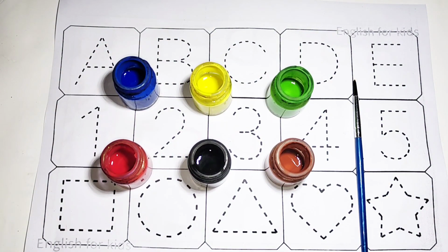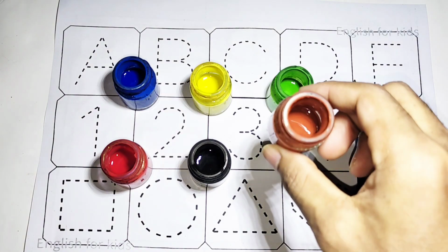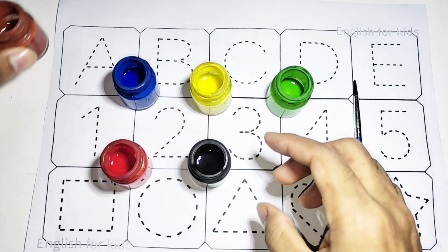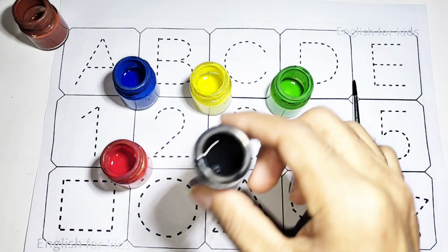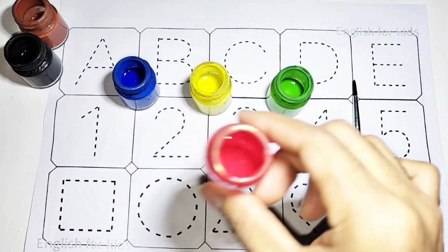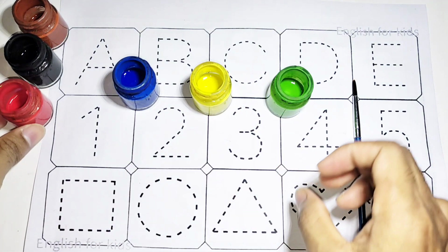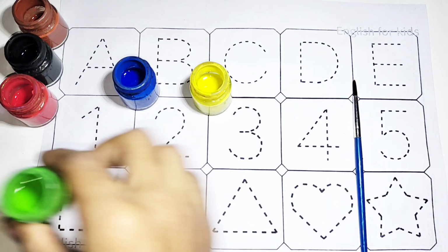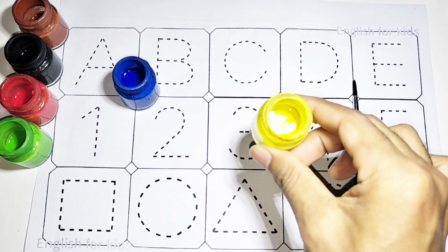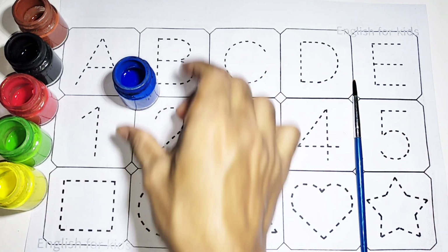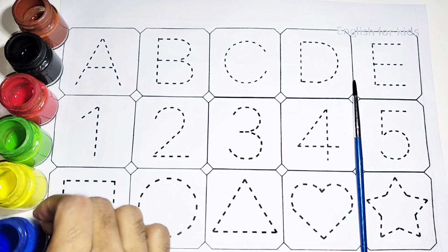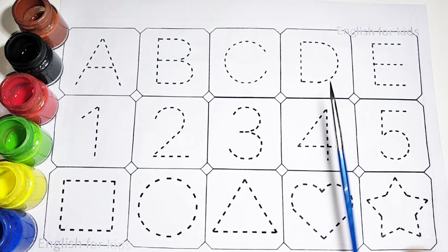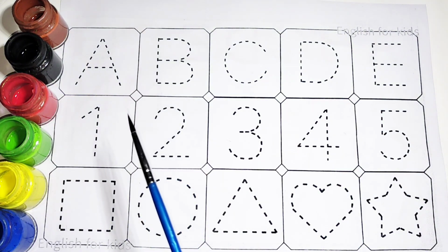Today we are coloring capital letter alphabets, numbers and 2D shapes. Brown color, black color, red color, green color, yellow color, blue color. Kids, now we draw capital letter alphabets.